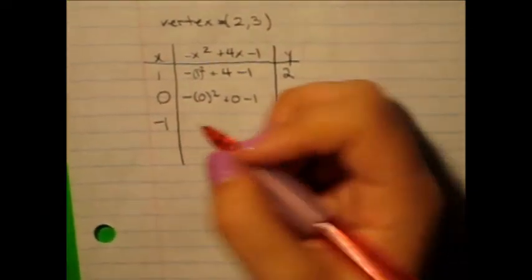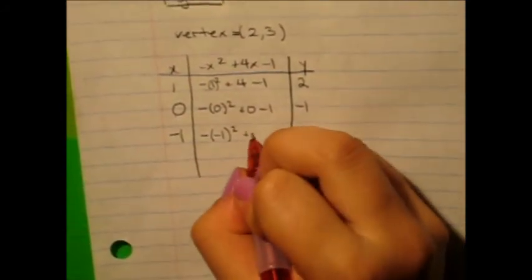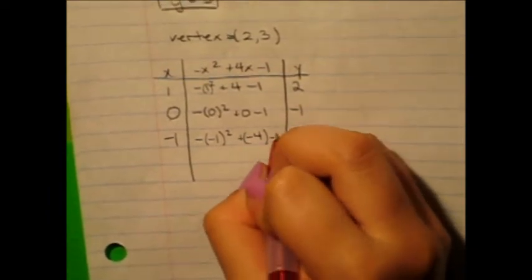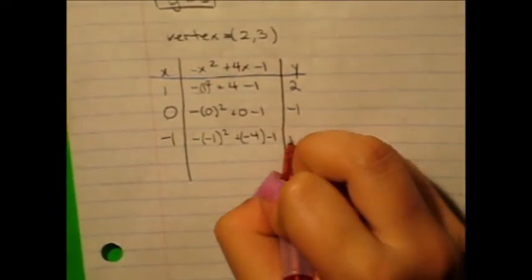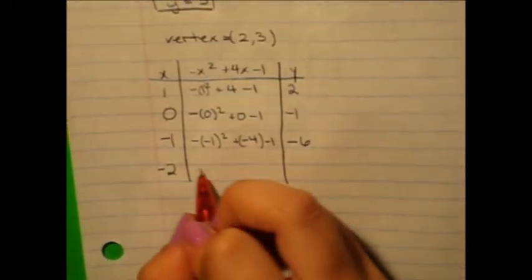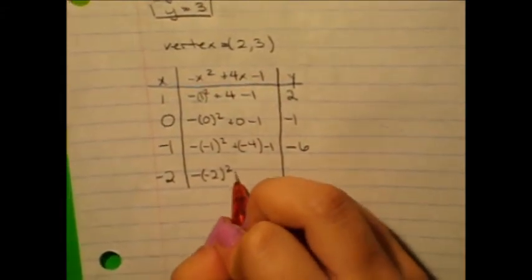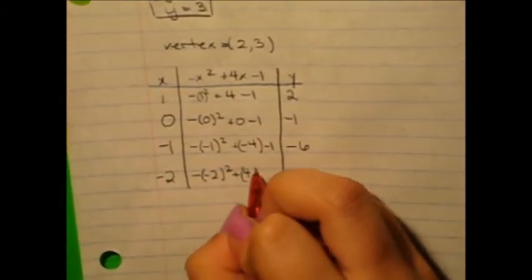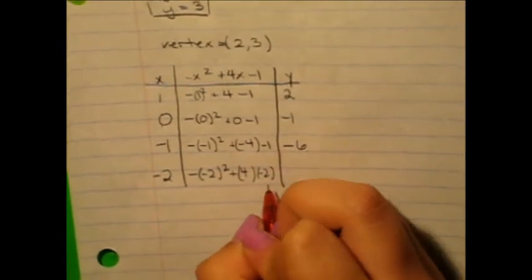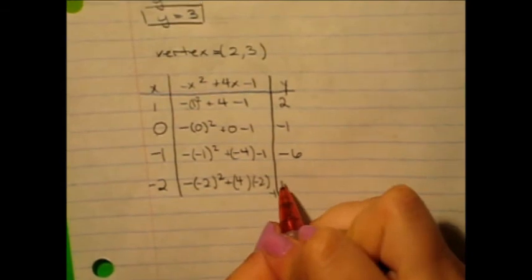And negative 1. So negative 1 times negative 1 squared plus negative 4 minus 1 equals negative 6. And negative 2 is negative 2 squared plus 4 times negative 2 minus 1, which equals negative 13.